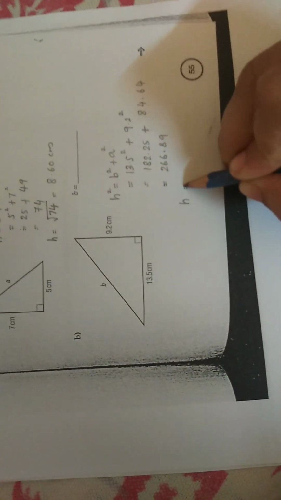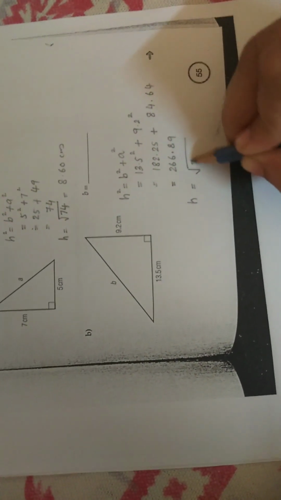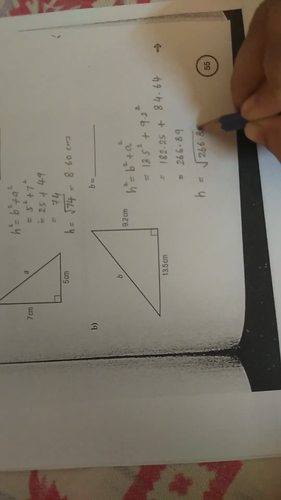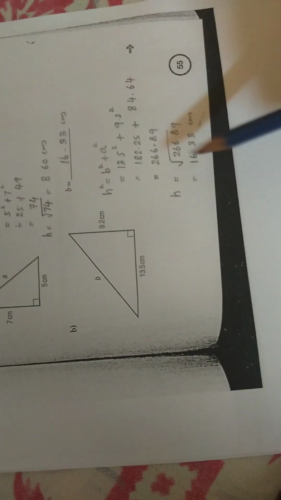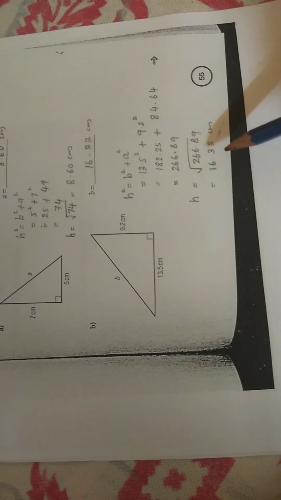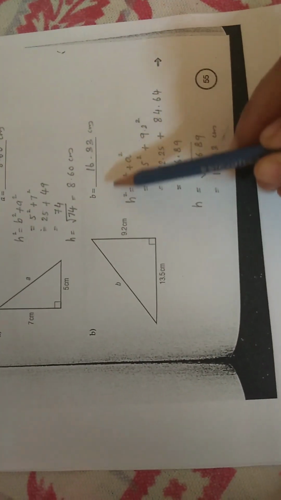So how to get hypotenuse from that? It's square root, equal to 16.33 centimeter. So 16.33 centimeter. These are all calculator works. Where we need to be very careful is how to select the equation, how to select the suitable equation. Okay, we will see the next example.